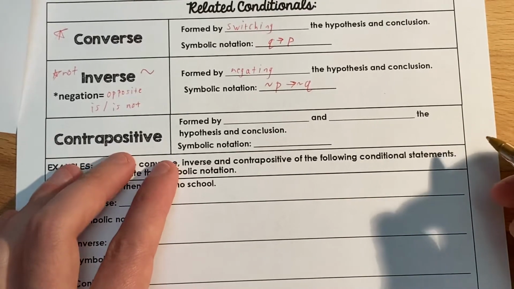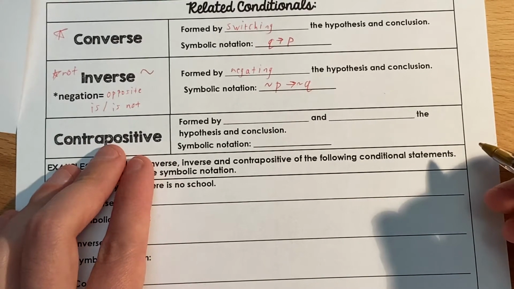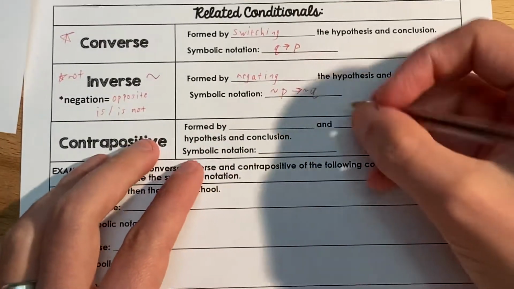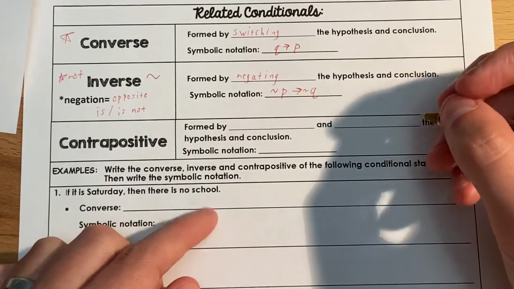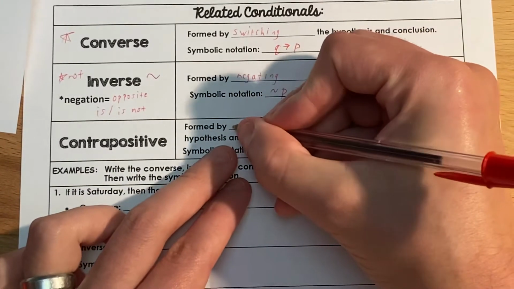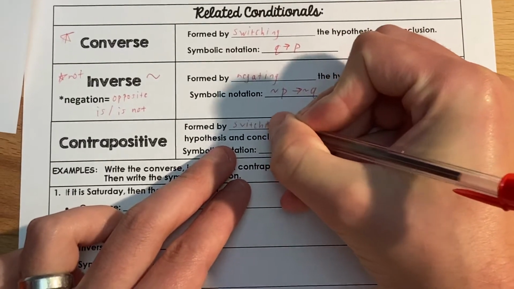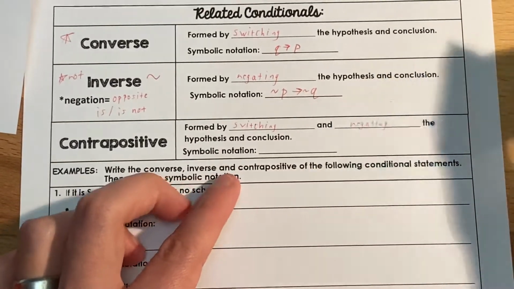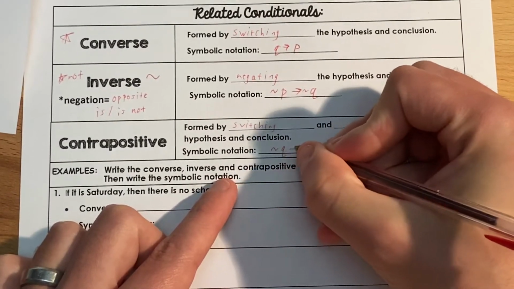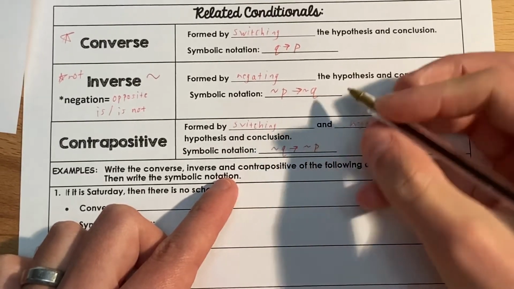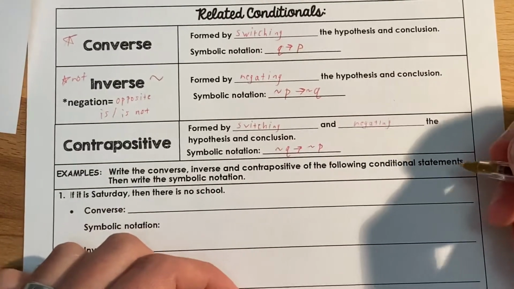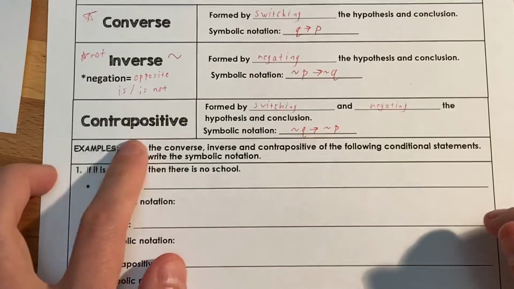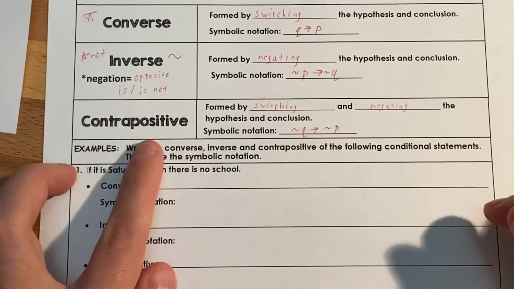And finally, contrapositive. It's the longest word and it does the most. It does both of these put together. Not only do you switch the P and the Q, but you also negate them. So it is formed by switching and negating. So not Q implies not P. You switch the P and the Q and you put the tildes in front. That's the contrapositive.